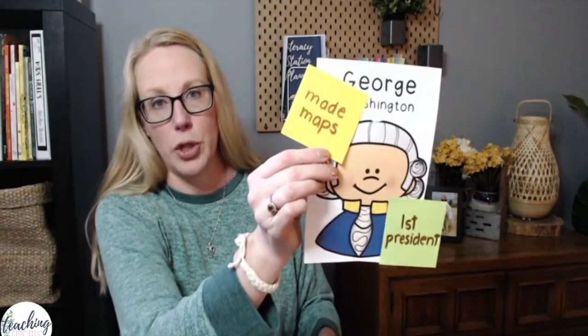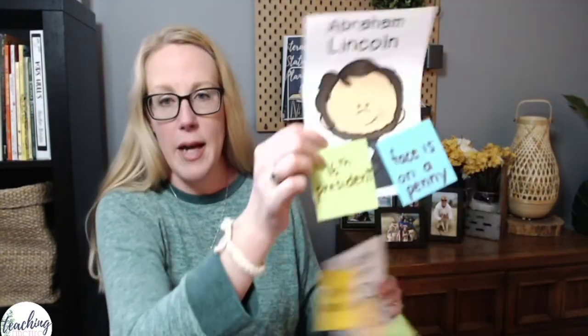So they might be able to say that George Washington made maps. And then you'll add that to your poster. Or that Abraham Lincoln was the 16th president. And so you can add that to your poster. That's a good way to wrap up the President's Day unit in your classroom. You can see that you didn't take a lot of time out of your whole class, and you used a lot of it at your literacy stations. That's going to be a really good thing for you to do to save some time.